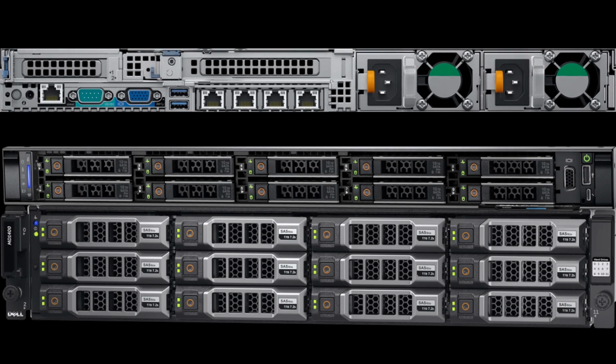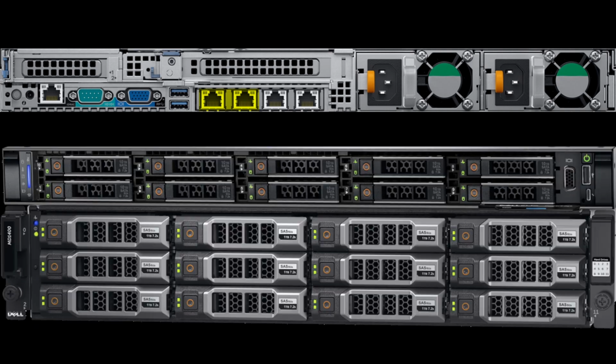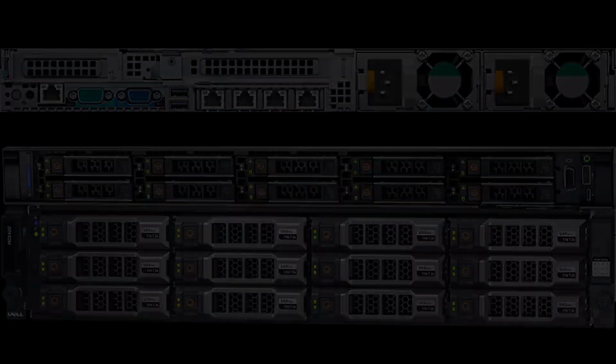This server, like most, has dual network adapters. Therefore, we're going to configure what is known as a NIC team, where we will aggregate the two network adapters to increase performance and reliability.